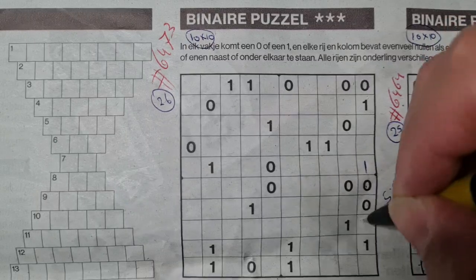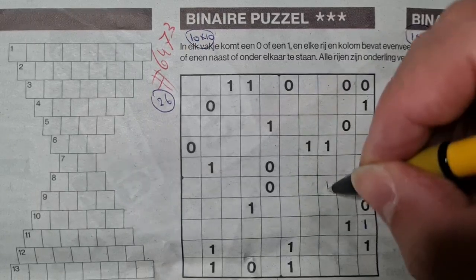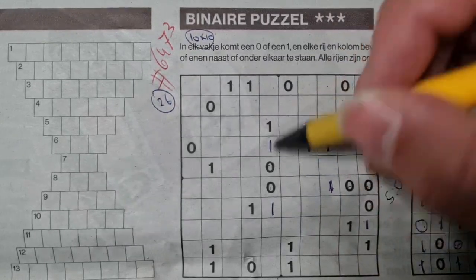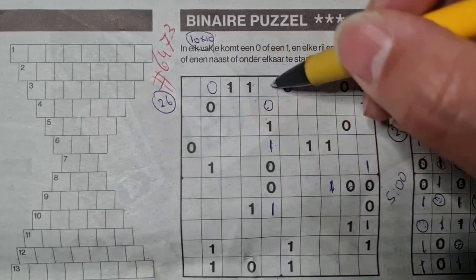Double 1, here 1, there 1. Double 1, here 1, there 1. Double O, here 1, there 1. Double 1, here no, there no. Double 1, here no, there no.